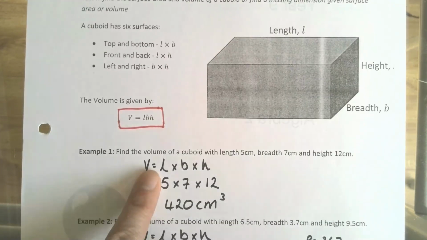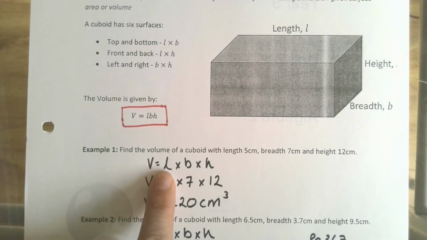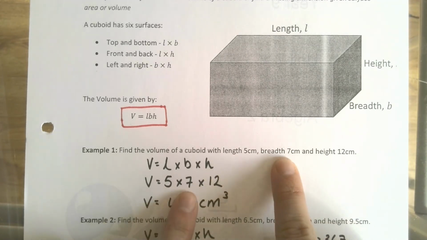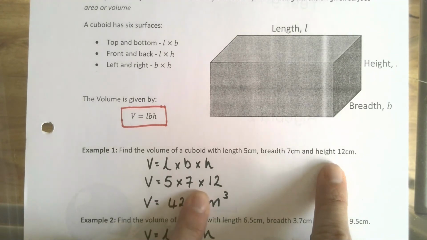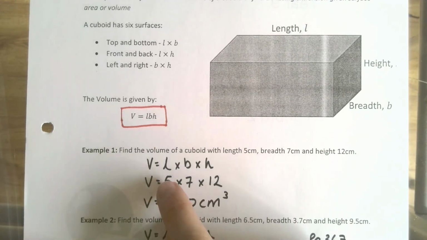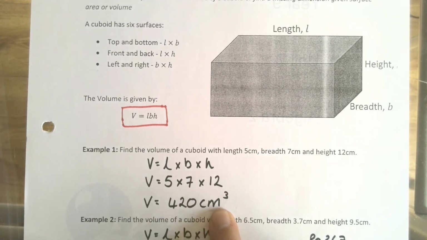So find the volume of a cuboid with length 5, breadth 7 and height 12. All I've done is write out my equation, length times breadth times height, and then substitute in my numbers. So length is 5, which is where that 5 has come from. Breadth is 7, that's that. Height is 12, and that's that. Multiply all those together, got me 420. Now the units of volume, because we're multiplying 3 centimeters together, we end up with centimeters cubed. So all volume units are cubed.